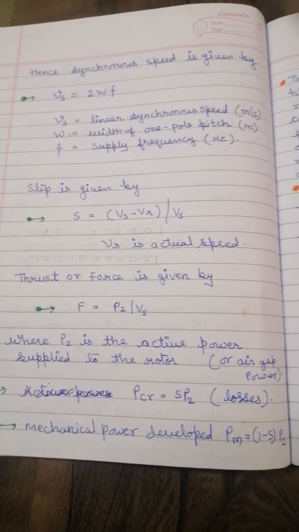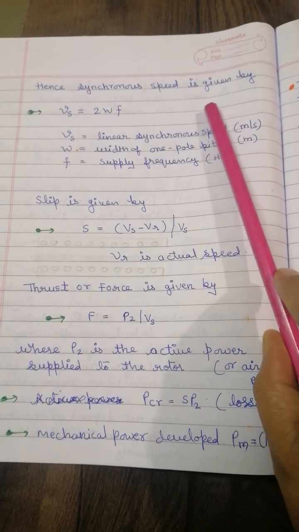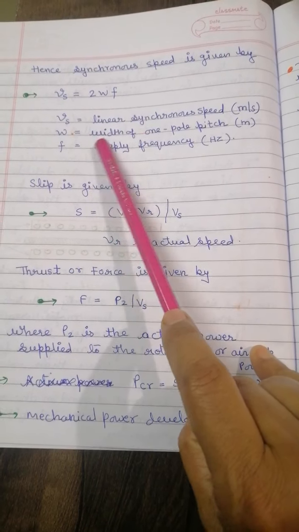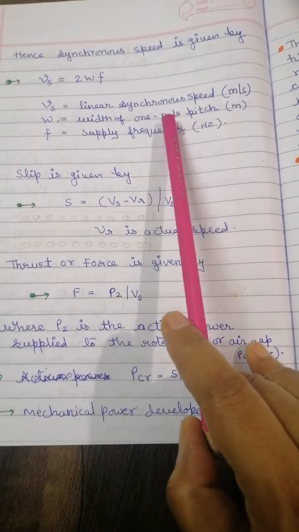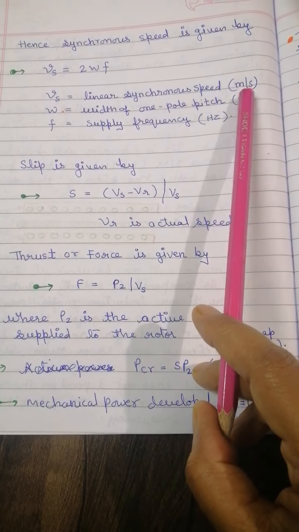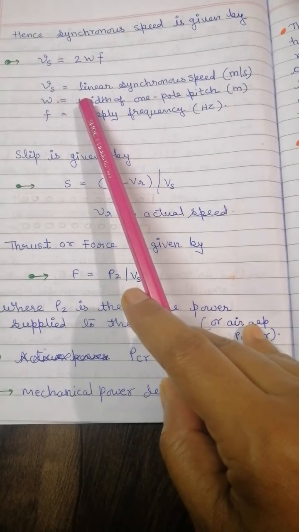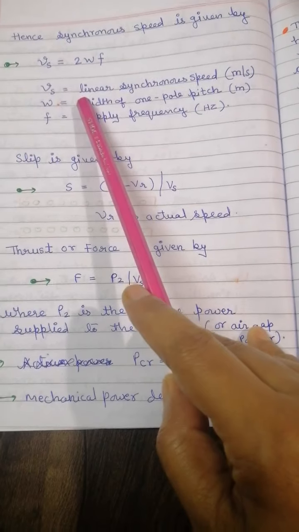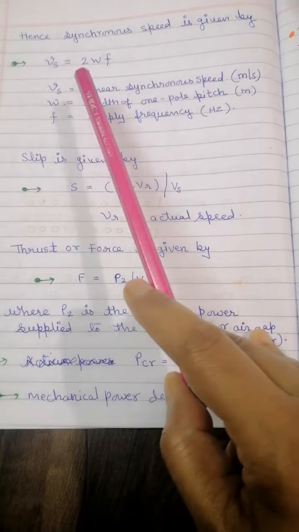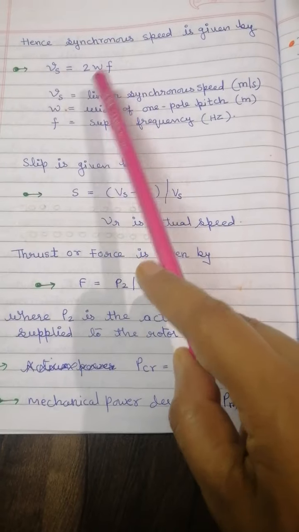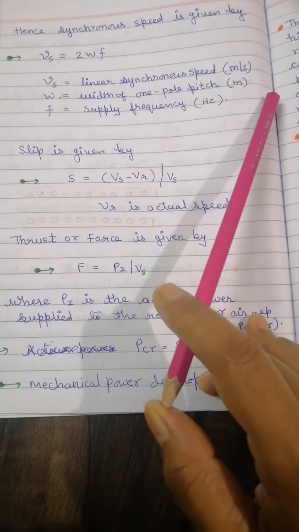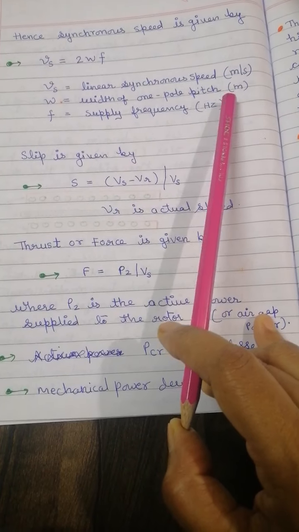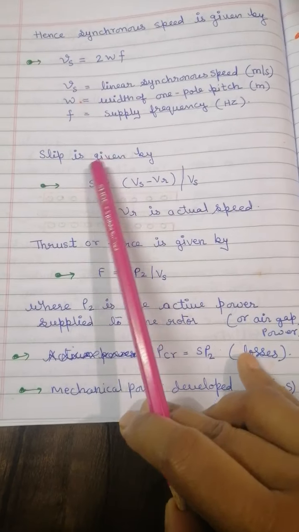Hence, the synchronous speed is given by Vs = 2 W F, where Vs is the linear synchronous speed given in meters per second, because here the motion is linear, a translational traveling wave. So we consider the velocity instead of the RPM. W is the width of one pole pitch, given in meters, and F is the supply frequency.